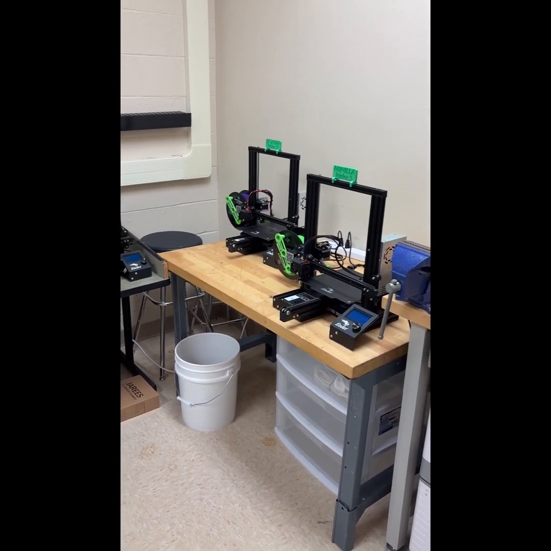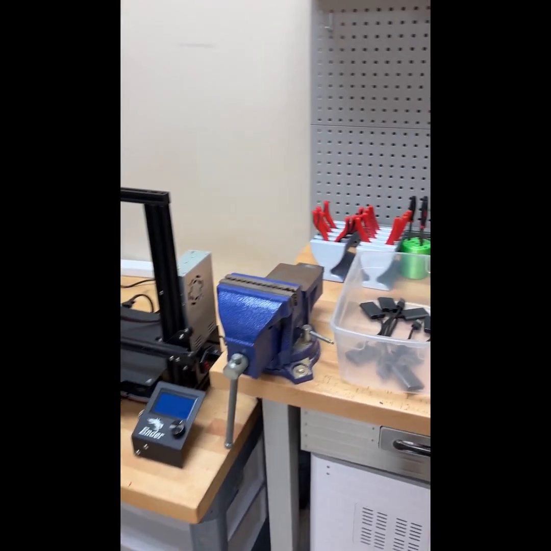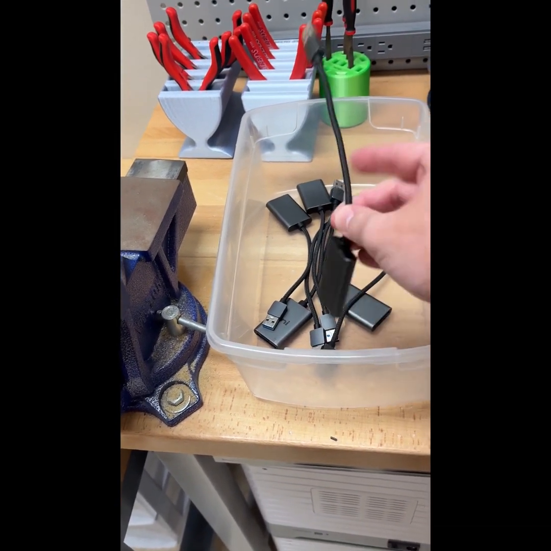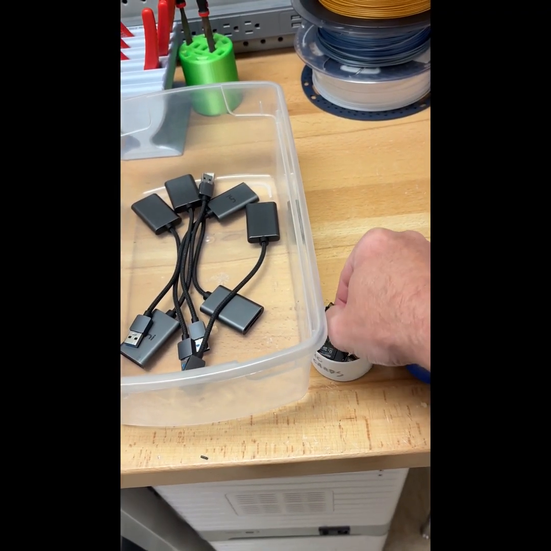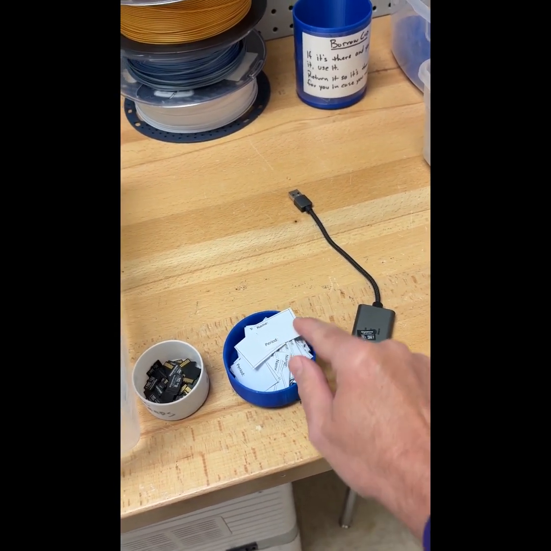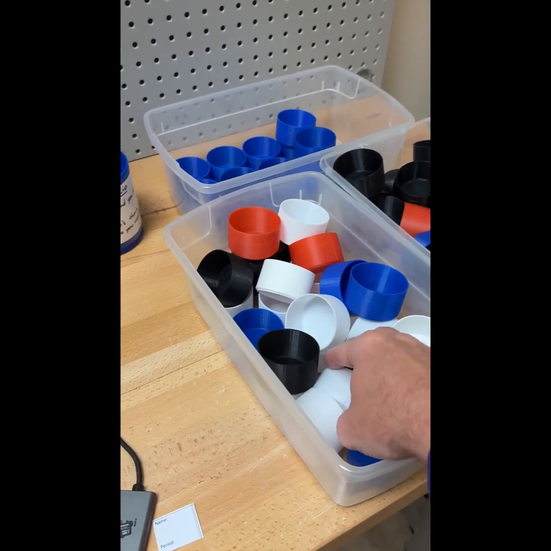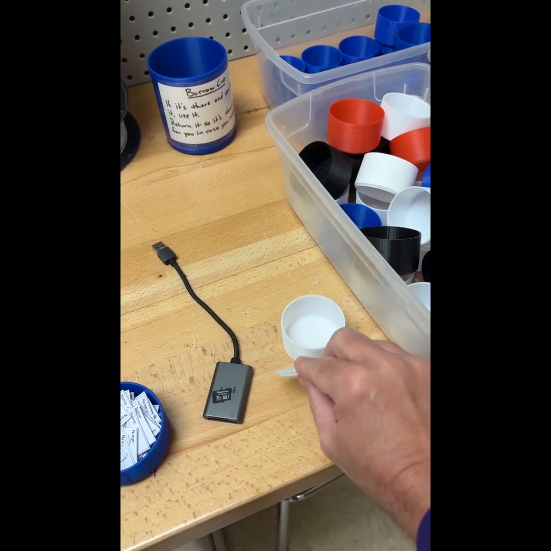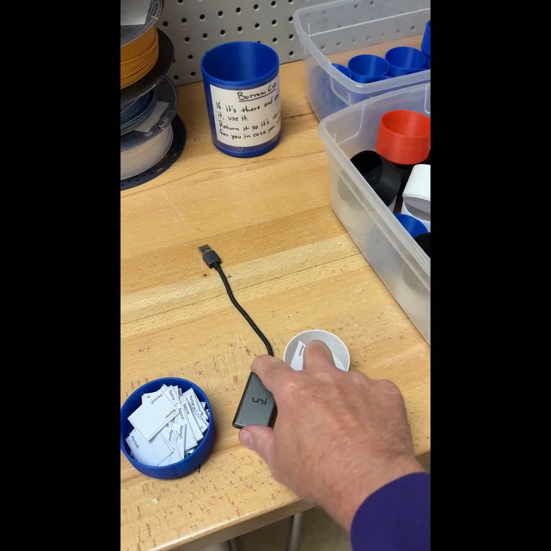In order to set up your G-code, which is what the actual printer will read, you need several pieces of equipment first. You'll need one of these converters, one of the micro SD cards, just one of these name tags, and you reach over here and grab one of these parts cups. The color doesn't matter. I'll put this in here, this in here, and then the next part.